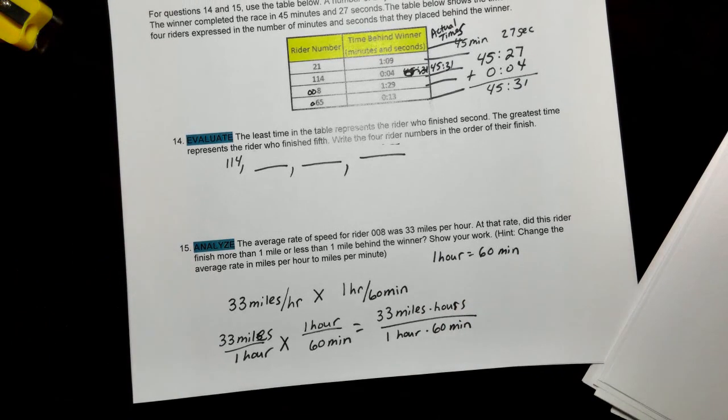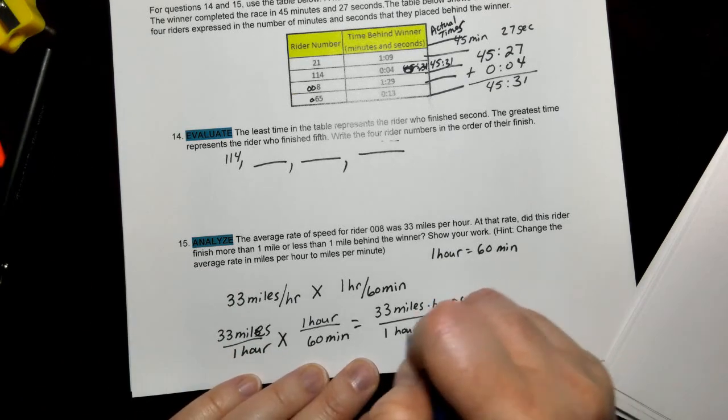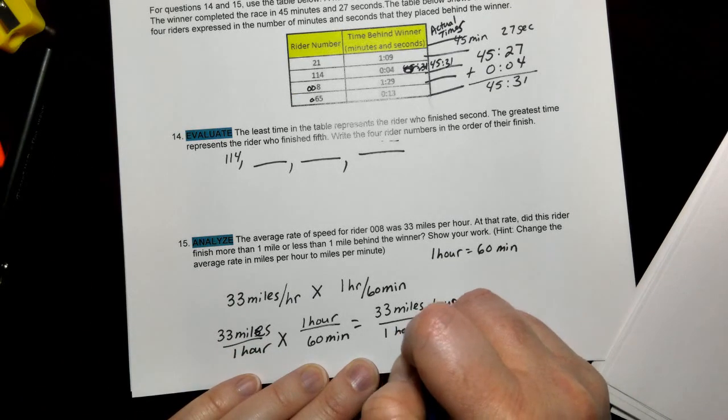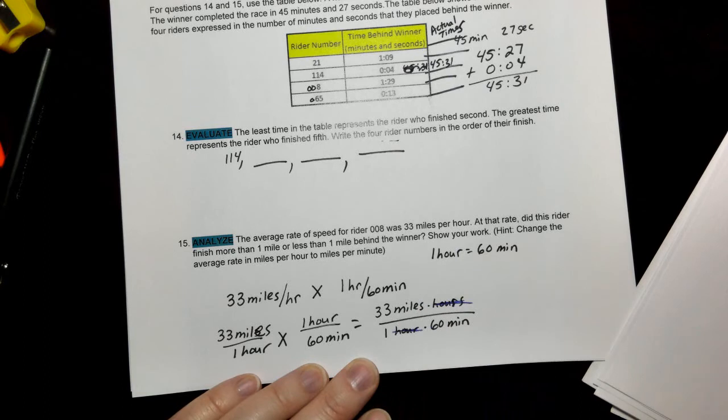Okay, so if we remember from our unit on multiplying fractions and on cross-canceling fractions, as well as using our prime factorization to cancel, what I can do is if I see the same thing on the top and the bottom, I can get rid of it. So I have an hour and an hour. Boom, they're gone. 33 and 60.